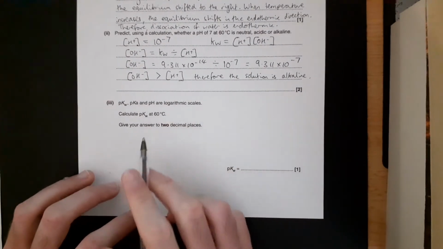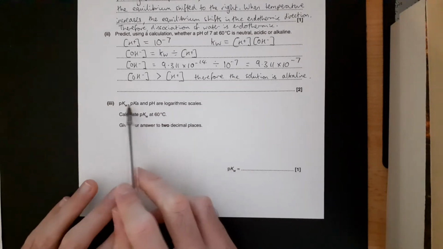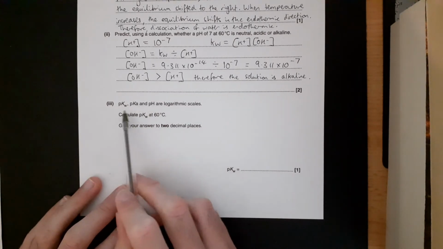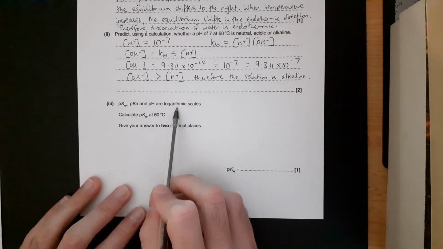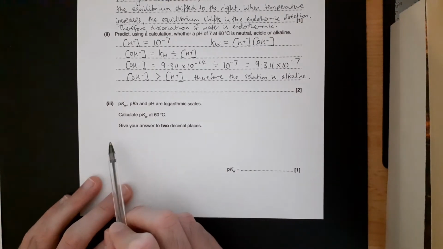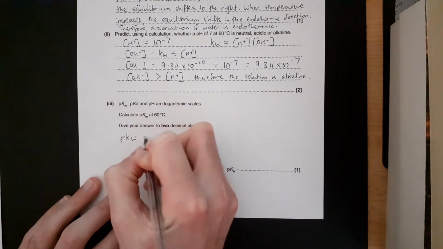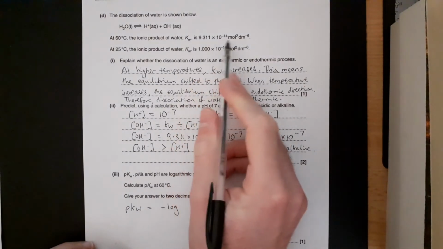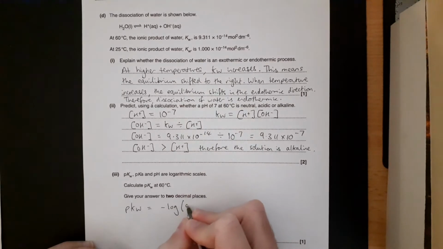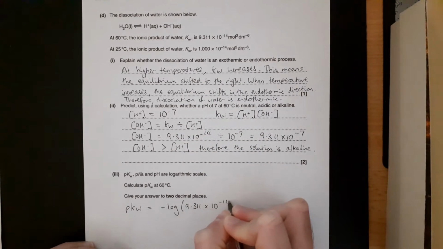Okay, here we have something, we've got pKw. We've not seen this before, but you can see they're trying to link it to things you've had already. pKw, pKa, pH, they're all logarithmic scales. Anything with a little p in front of it means we're doing the negative log. So pKw is going to be the negative log of the Kw value at 60 degrees. So we're going back to this value that we have here. So it's negative log of 9.311 times 10 to the minus 14.